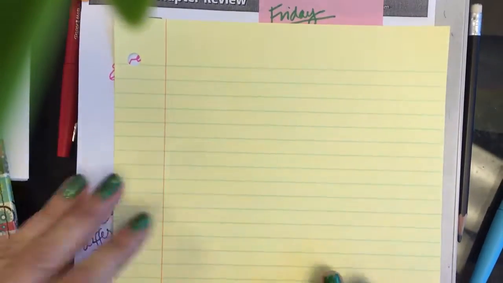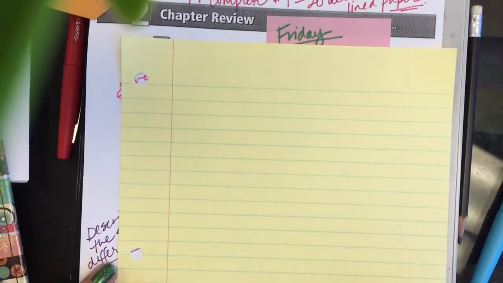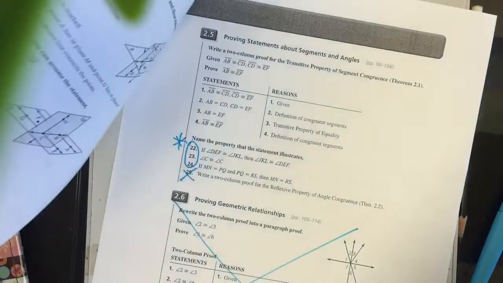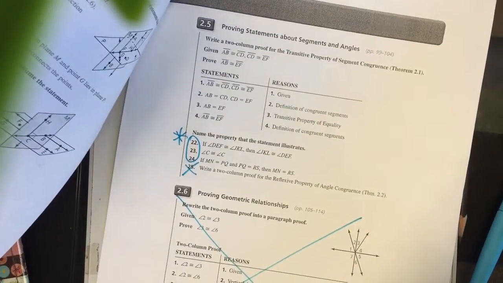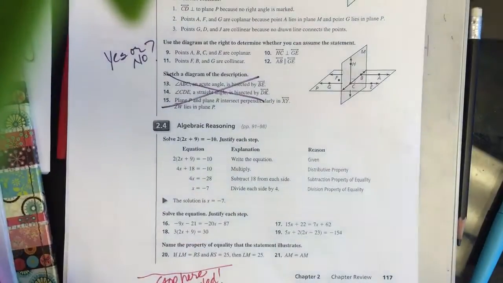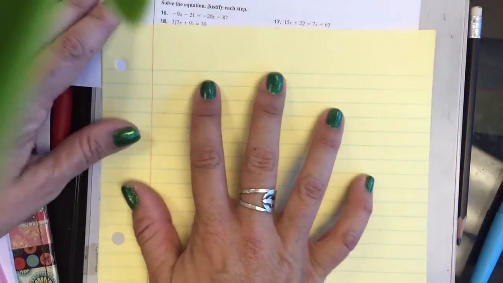Chapter review, chapter 2 review packet. I started my video, you guys. I'm going to go through problems 16 through 19, solving equations and justifying each step.